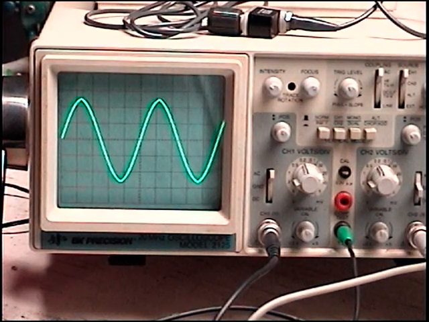Each division is 0.2 milliseconds, and frequency is 1 over t. T here being 1 millisecond, 1 over that gives you frequency. There's your 1 kilohertz. So our frequency generator, frequency-wise, agrees with our test equipment.